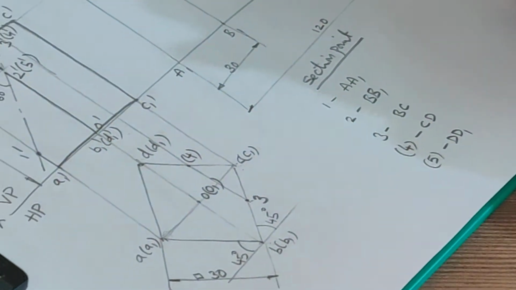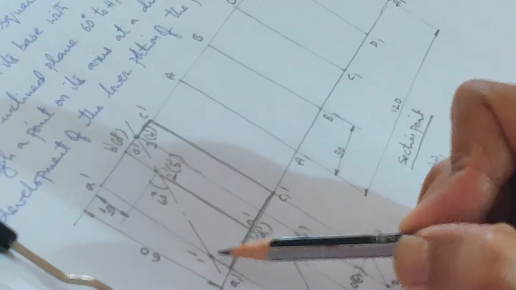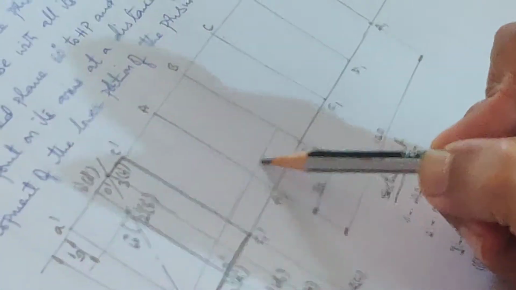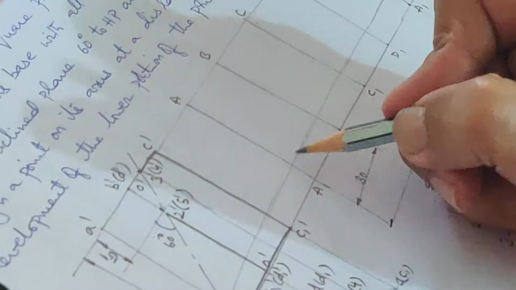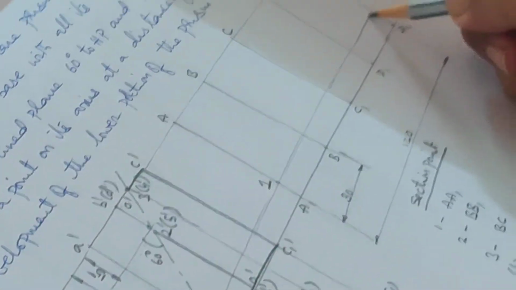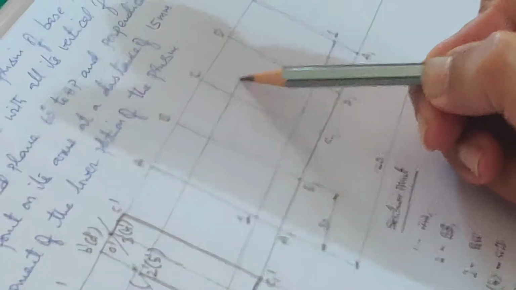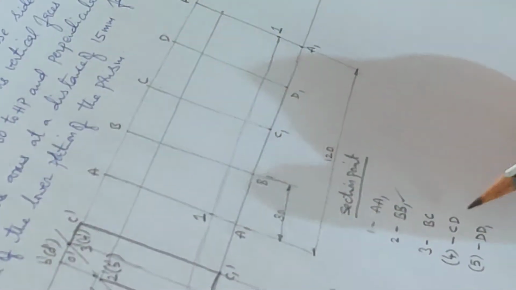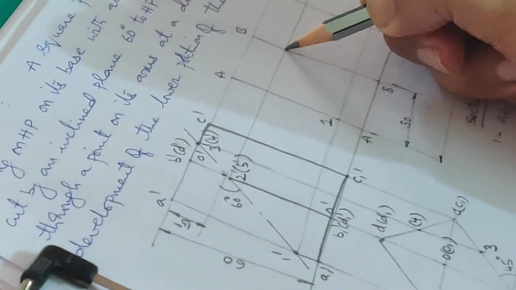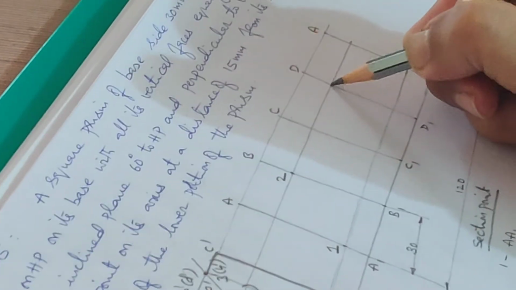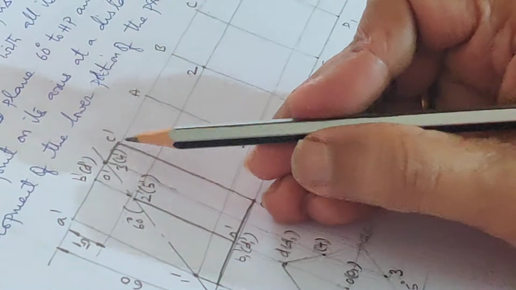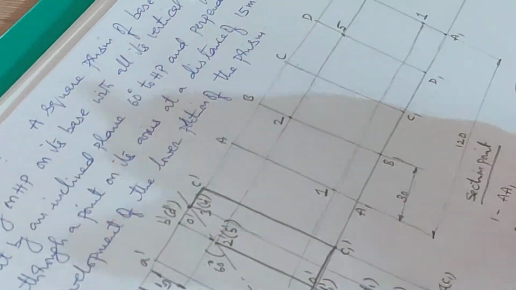Now let us transfer these section points onto the development. Let us start with 1. 1 is on AA1. Draw a line parallel to the base. So here is 1 and there is one more here, AA1, 1. Similarly 2 and 5. 2 is on BB1, 5 is on DD1. Next comes 3 and 4. For 3 and 4, if you draw a line like this, you will not be able to identify where they are. So come to the top view.